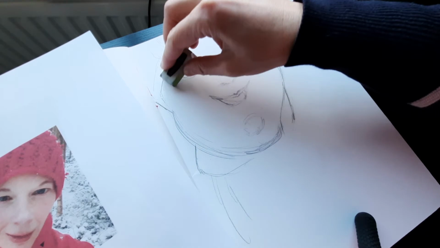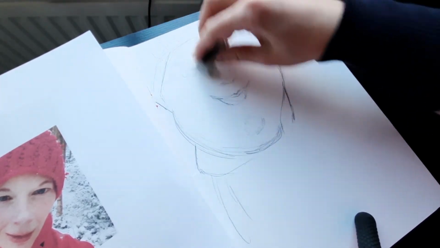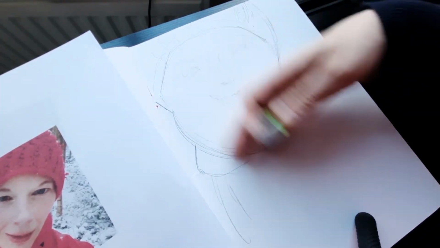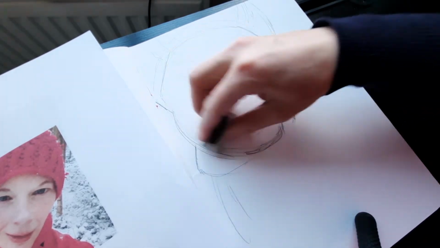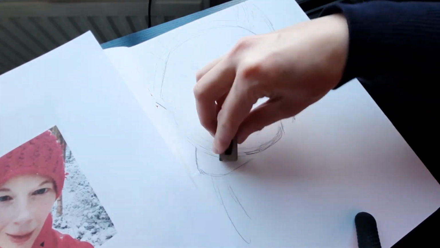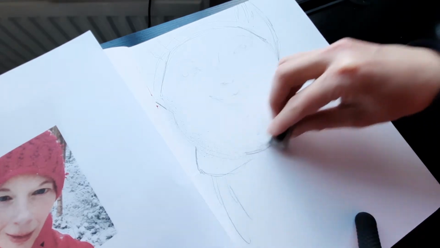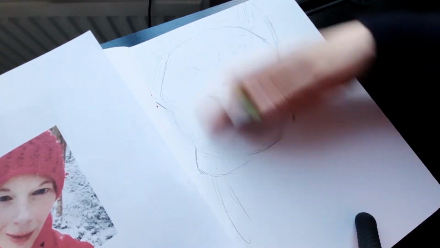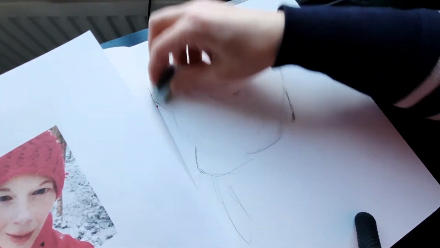Now you can shade this in pencil if you want. You can add paint. So remember, it's another hour and 45 minutes, or is it an hour and a half, I think, that you spend on this. So you've got plenty of time.